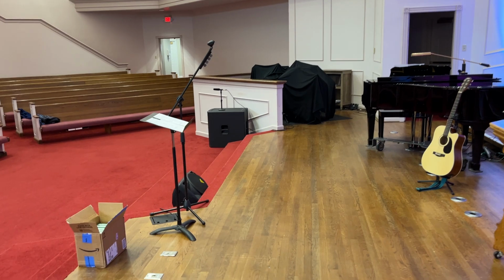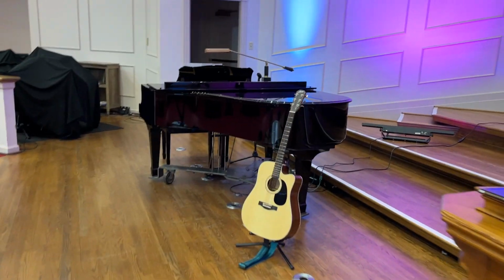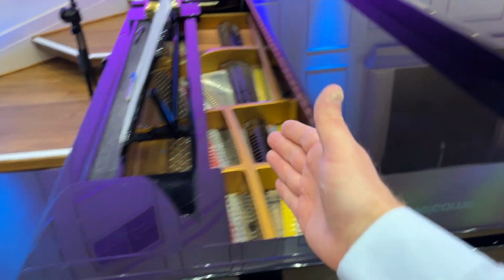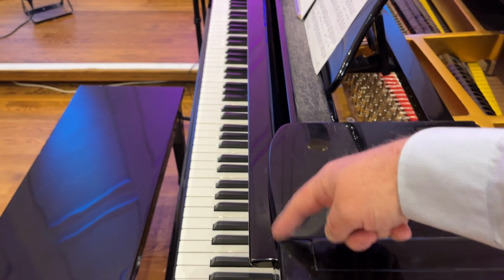Okay. Make sure these audience mics are pointed outwards on both sides. This piano will be covered, so you'll need to uncover it. You kind of tilt this back first. You bring this up, line it up with like right there, how it is.